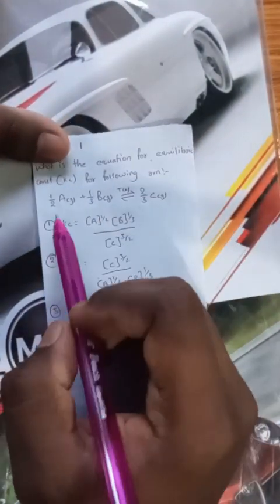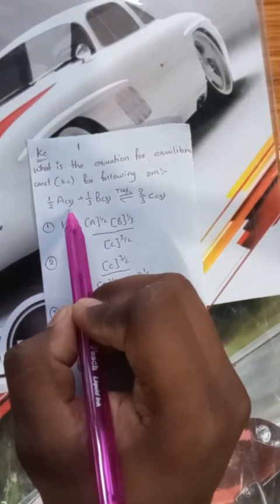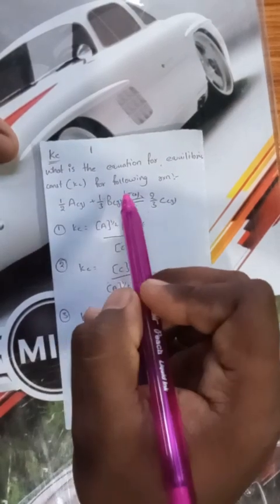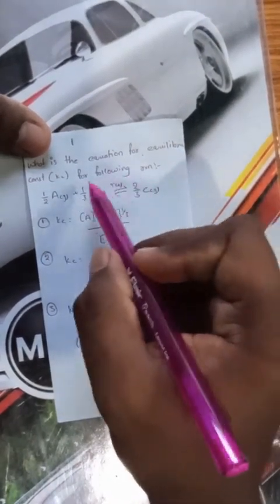So they gave us a reaction, 1 mole of A gas plus 1 by 3 moles of B gas gives 2 by 3 moles of C gas. So we have to write the equation for this reaction.